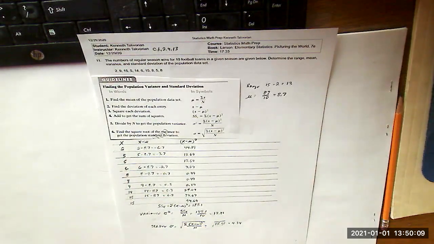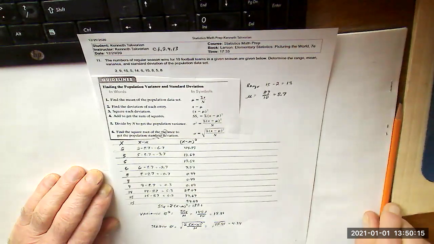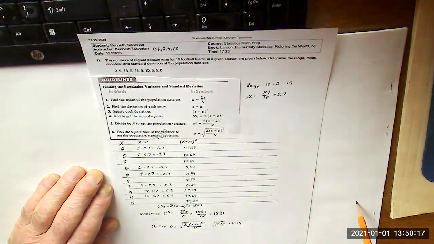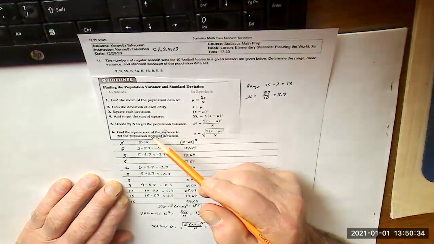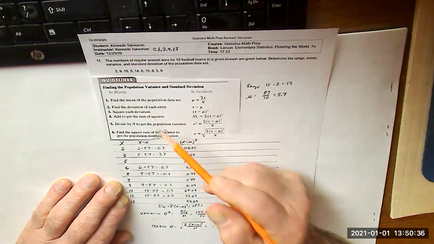Today's problem involves us working with a population and calculating the variance and standard deviation. The problem reads: the numbers of regular season wins for 10 football teams in a given season is listed below. Determine the range, the mean, the variance, and the standard deviation of the population data set. I've put the guidelines, or the steps, for doing the problem.